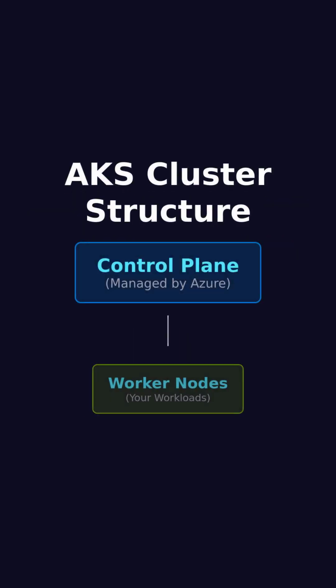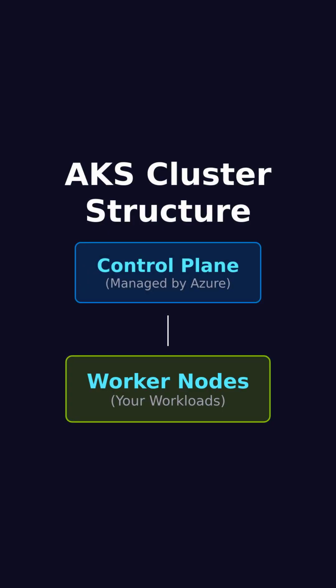Let's break down what an AKS node pool is and what's actually inside it. In Azure Kubernetes Service, or AKS, your Kubernetes cluster is made of control plane components and worker nodes. A node pool is simply a group of worker nodes that are created and managed together. Think of it like a fleet of identical machines that Kubernetes can schedule pods onto.